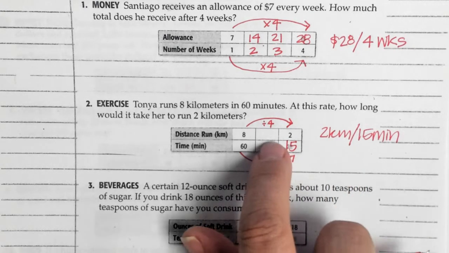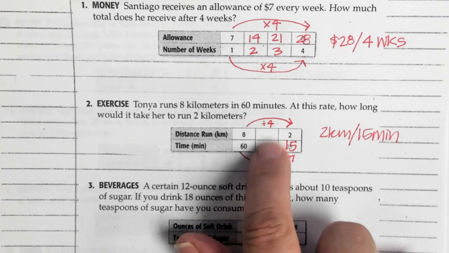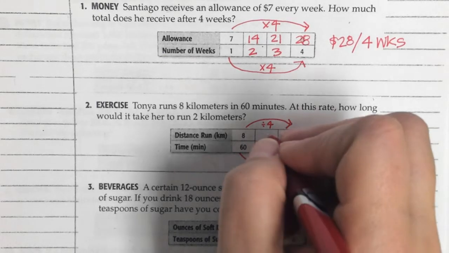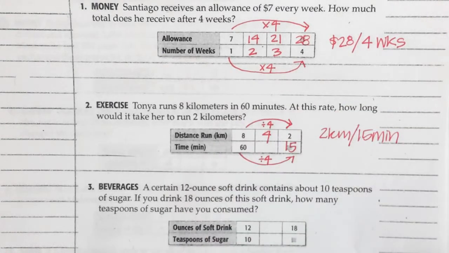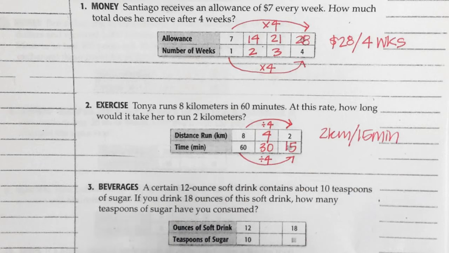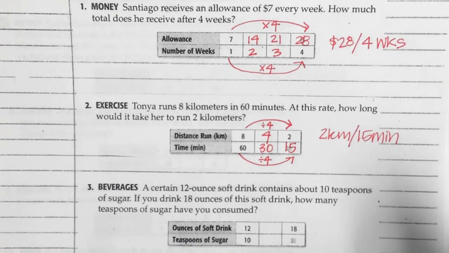Alright, so let's look here. Could I find another equivalent ratio to fill in the middle? What if she only ran 4 kilometers? How long would it take her? 30 minutes. Excellent. See how you're using that relationship to figure out the patterns? Okay? Sometimes those patterns are what are going to help you get from one point to the next.